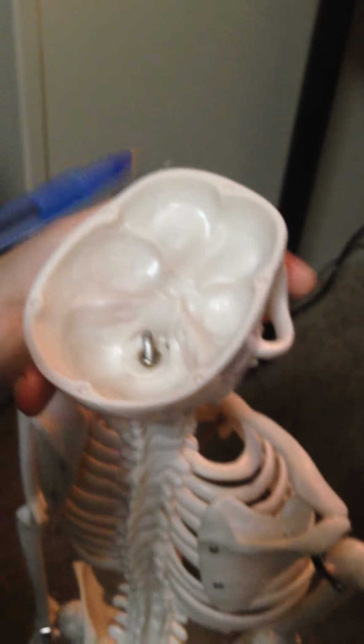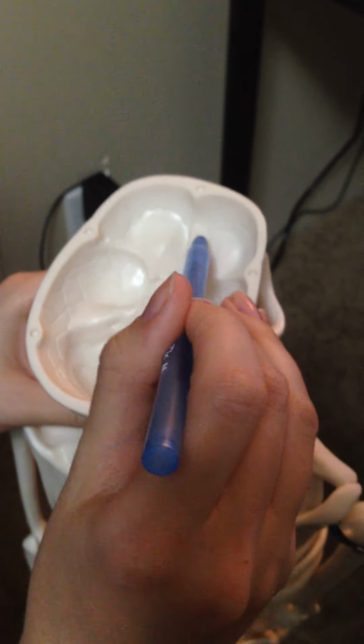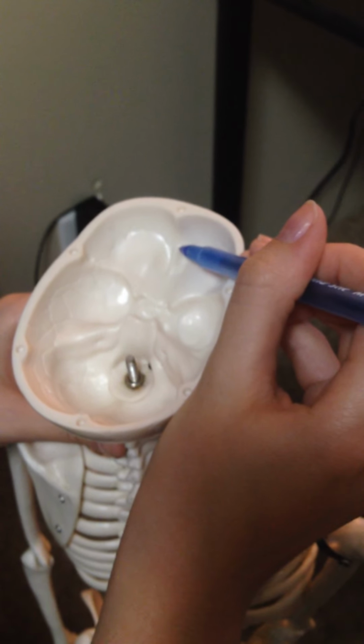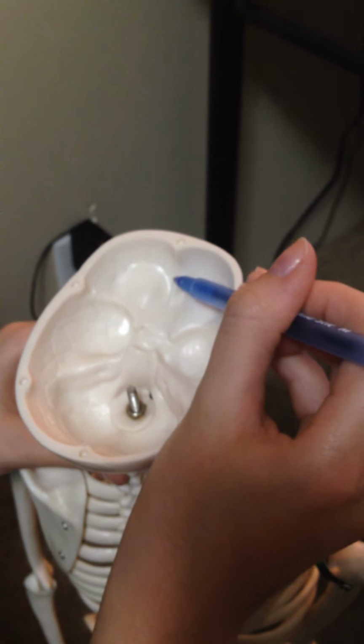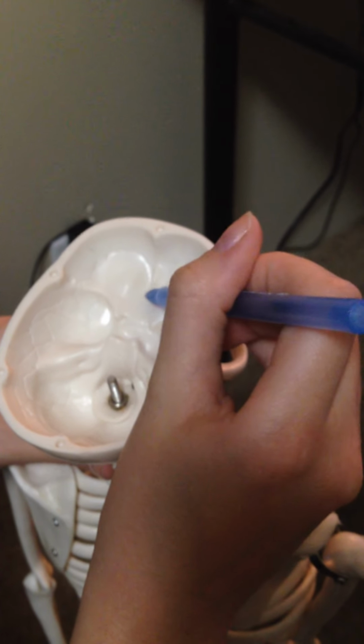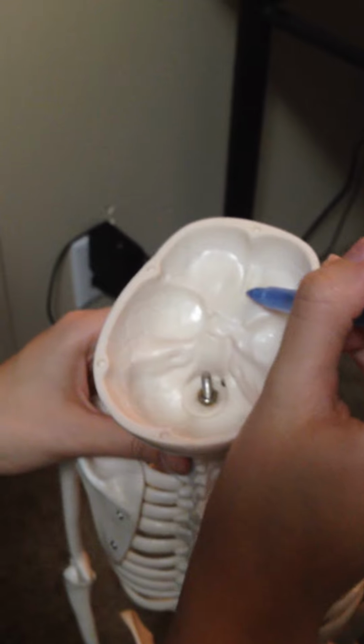We can see the internal view of the ethmoid bone, which is up here close to the frontal part of the skull. And then you have the crista galli, and that helps secure the brain in the cranial cavity. And then you have the cribriform plate right there, and the olfactory nerves pass through that.